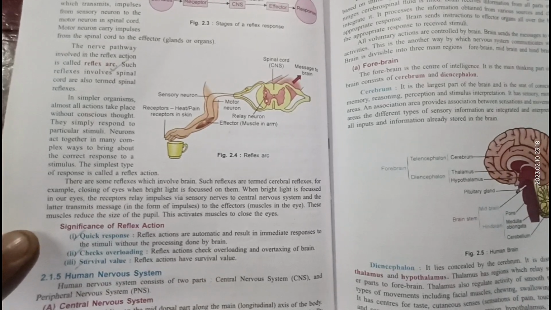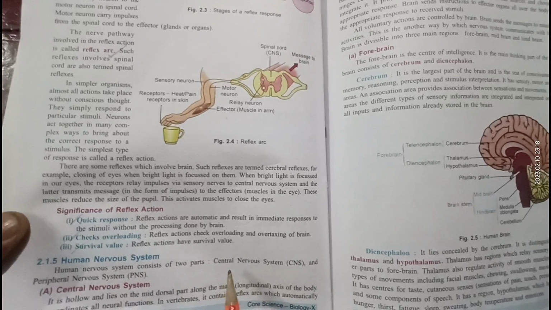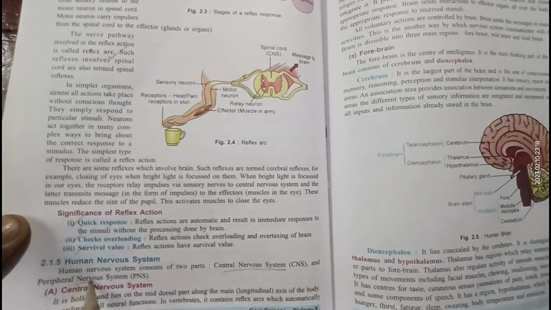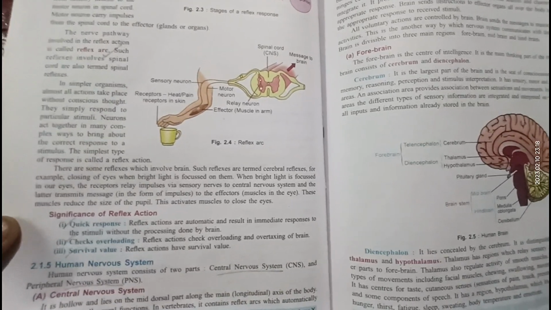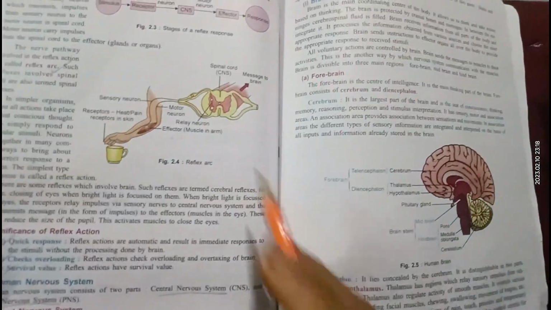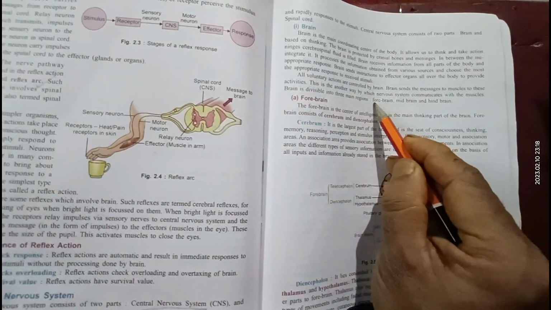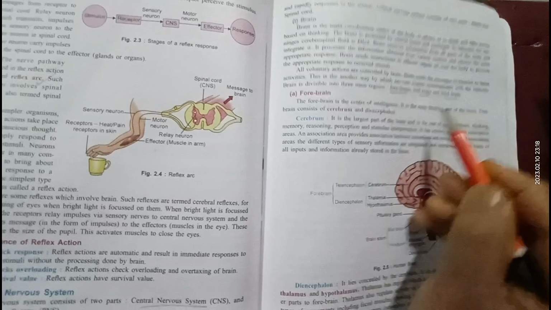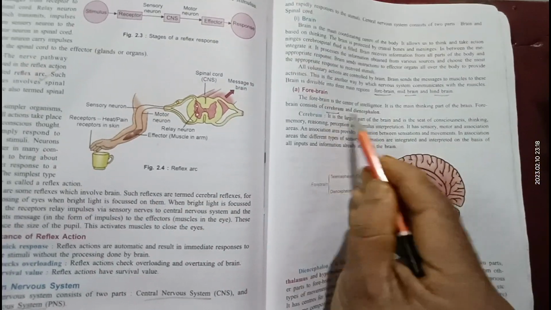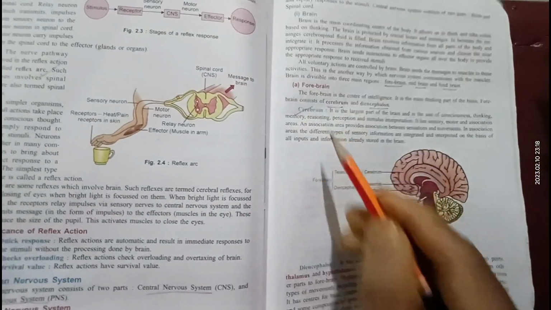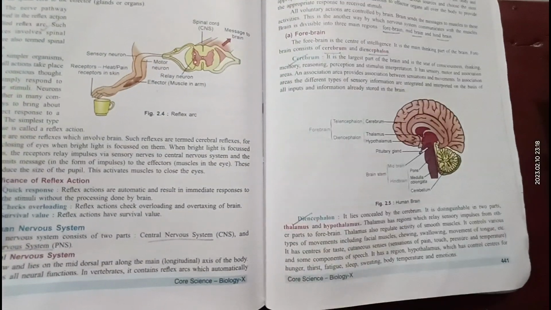Next part is human nervous system. Here these 2 parts, central nervous system and peripheral nervous system, along with their parts. For this, just go through and try to remember the different parts of forebrain, midbrain and hindbrain. Like in forebrain, these 2 parts you have to remember. 2 functions of cerebrum and 2 functions of the diencephalon.